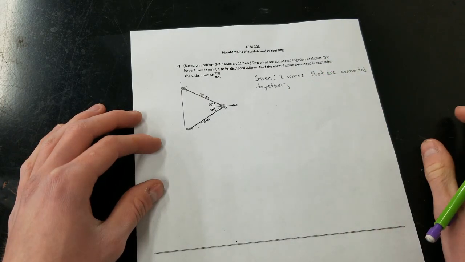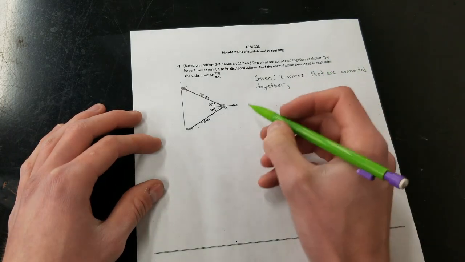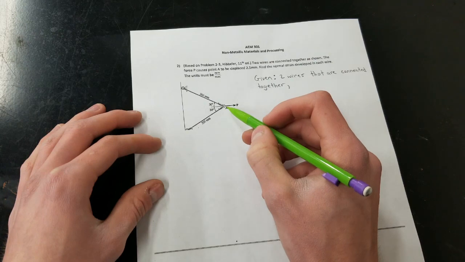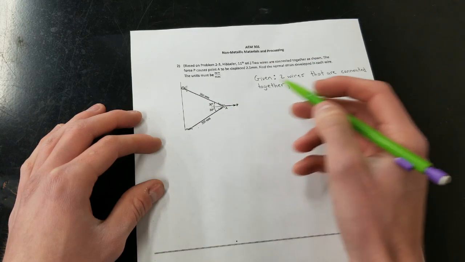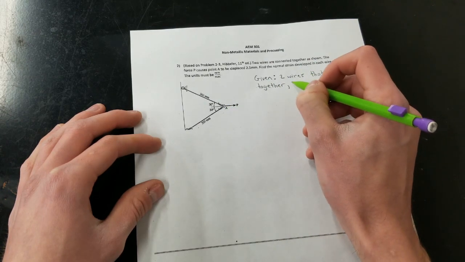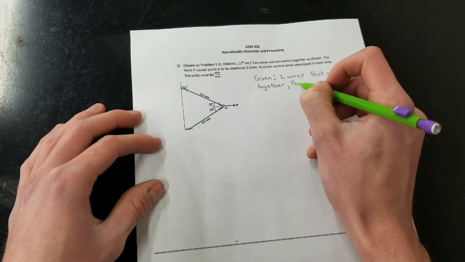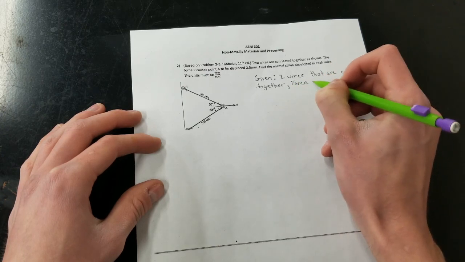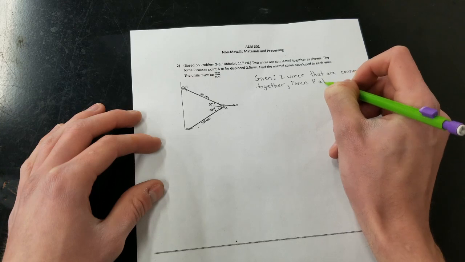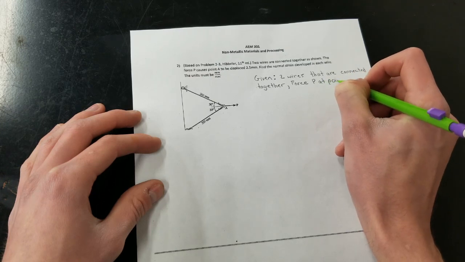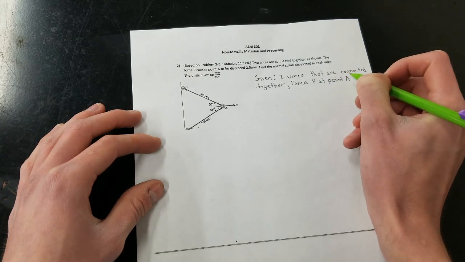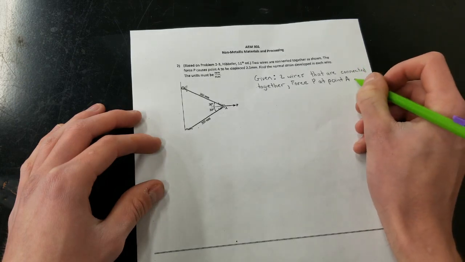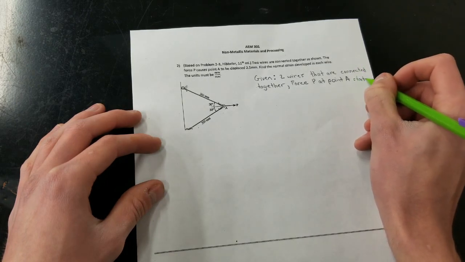So we also know that the force P at point A is what stretches the wires.